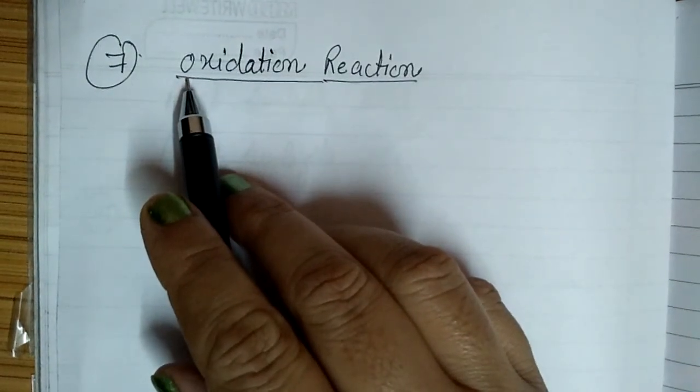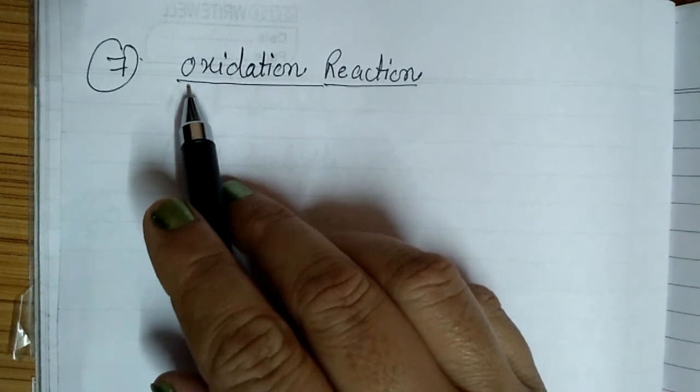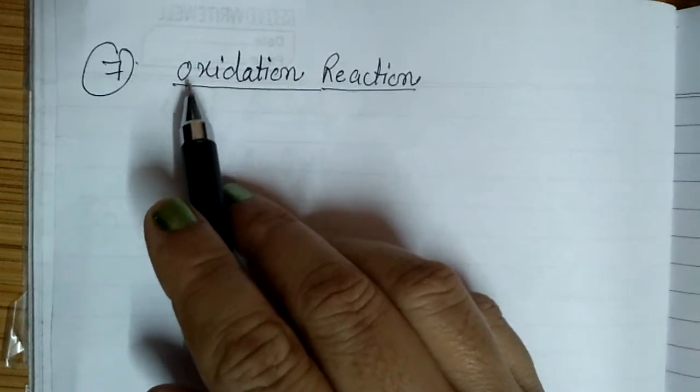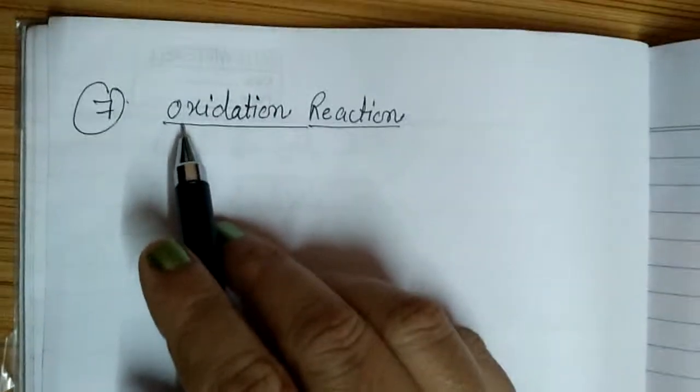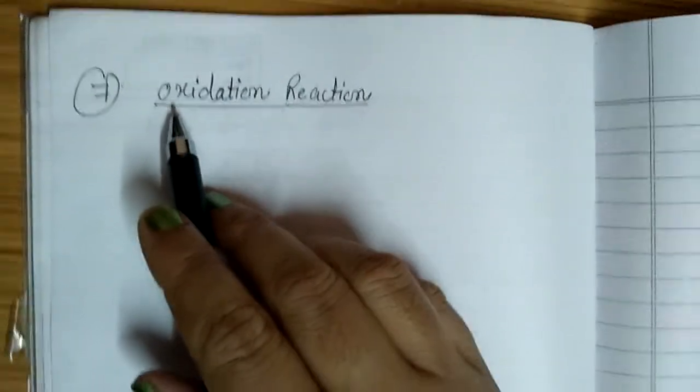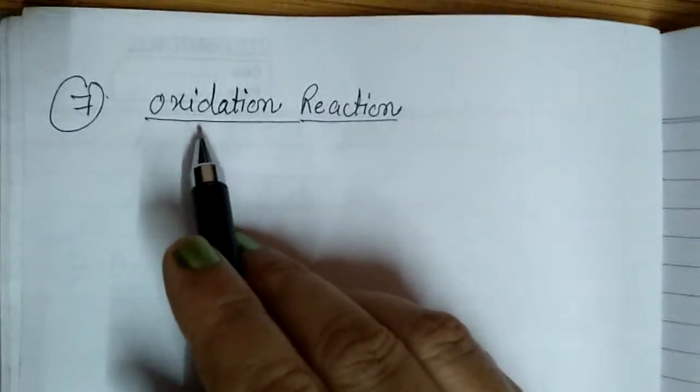Now one more type of reaction, which is a very important one: the oxidation reaction, reduction reaction and the redox reaction. Let us first have the concept of the oxidation reaction.